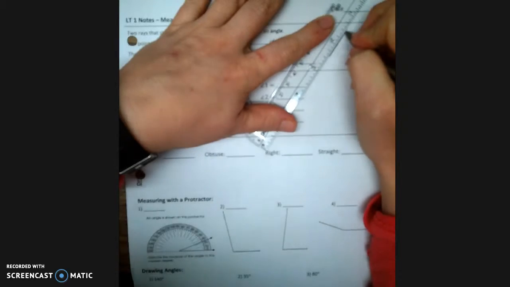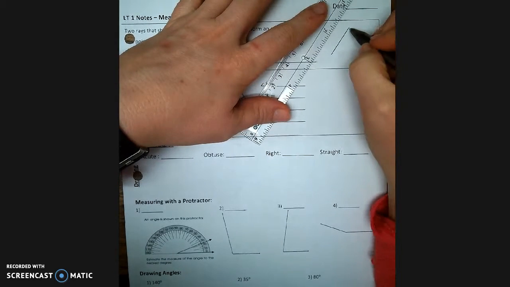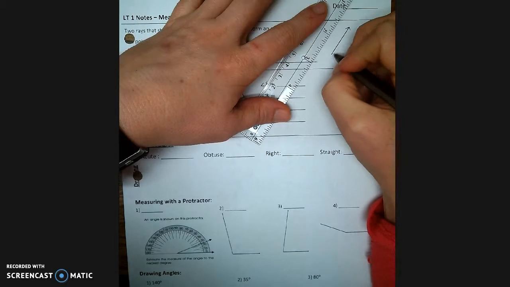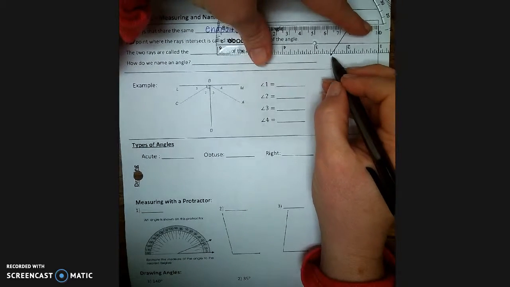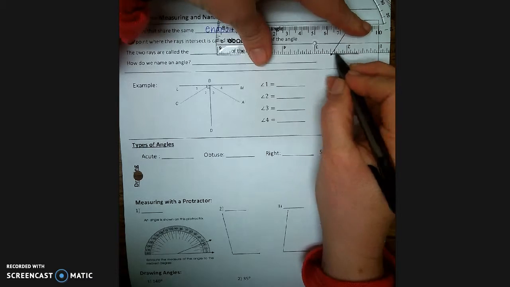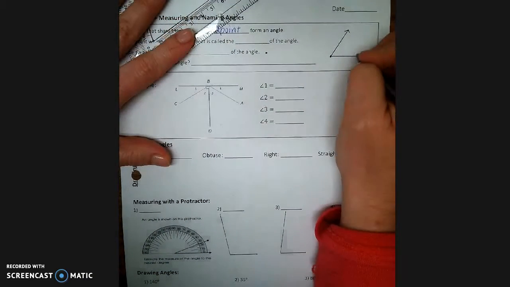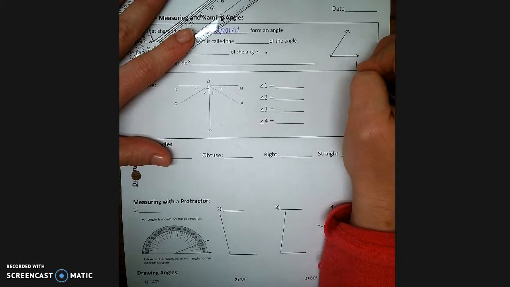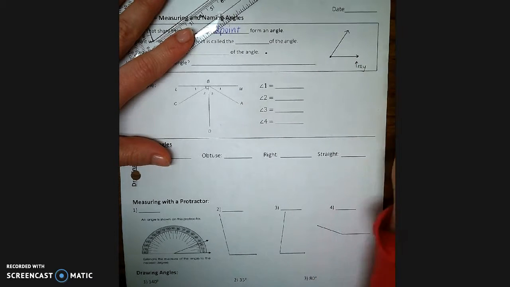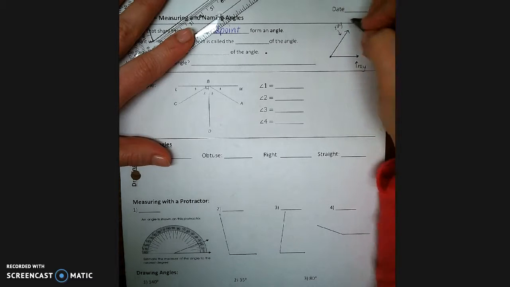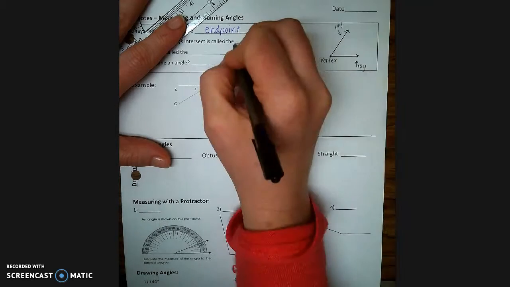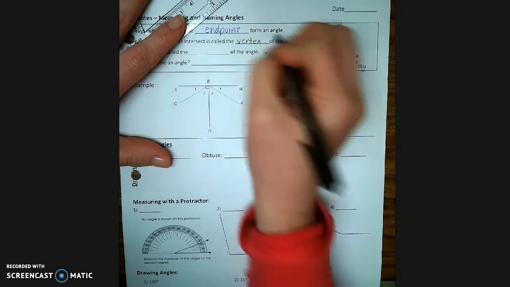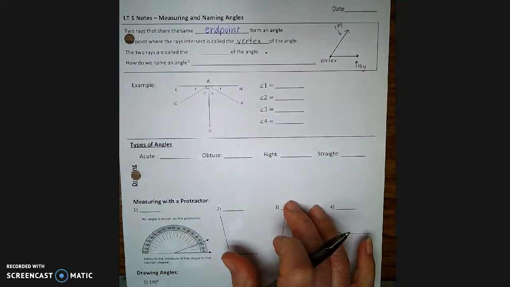So this is a ray, and the thing that makes it different from a line is that it has an arrow at one end like you're used to seeing. There's an endpoint on it. And if I add another line to that coming from that same endpoint, that is an angle, which I'm sure you already knew. So this is called a ray, and this is called a ray. And when they come together at the same endpoint, we call that endpoint the vertex. So that is the vertex of the angle.